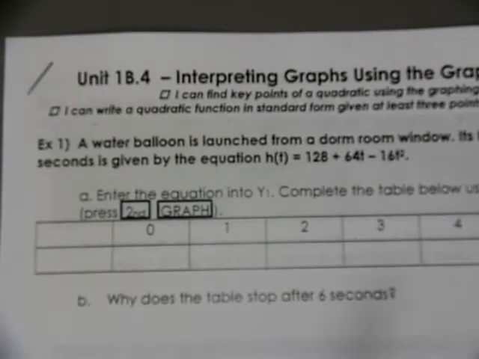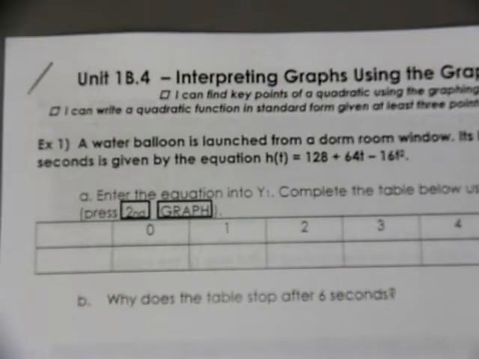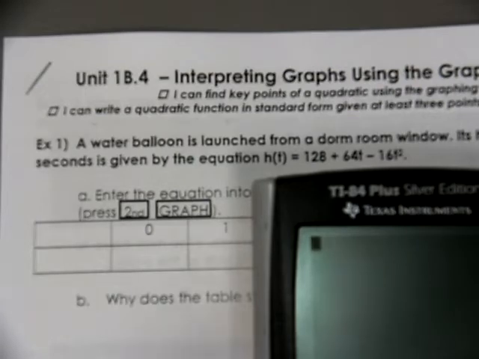So we're looking at this first situation. We're going to have a water balloon that's launched from a dorm room. Its height in feet after t seconds is given by this equation. So I think Kelvin is throwing a water balloon at Lucy.